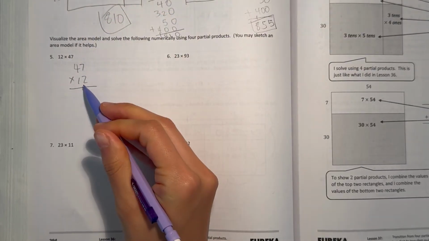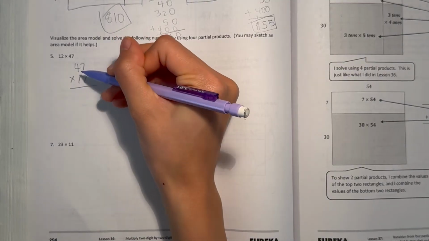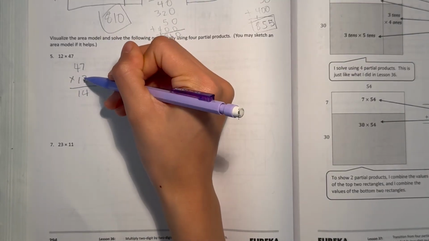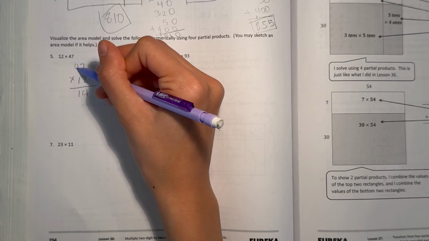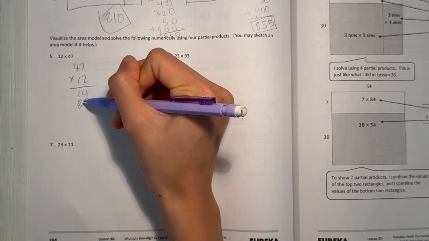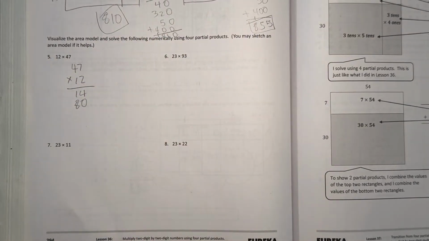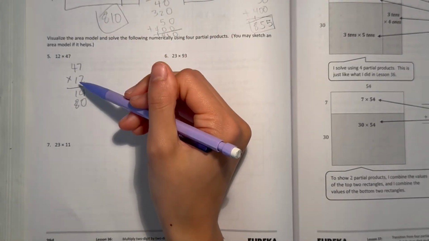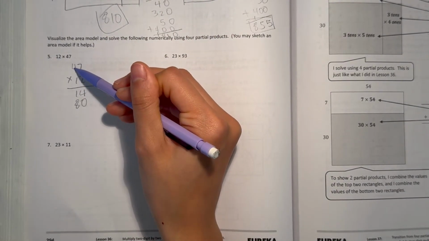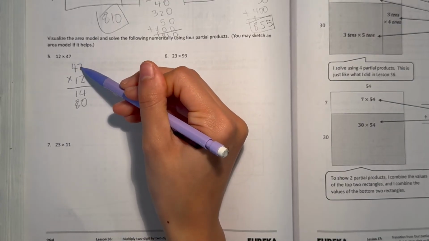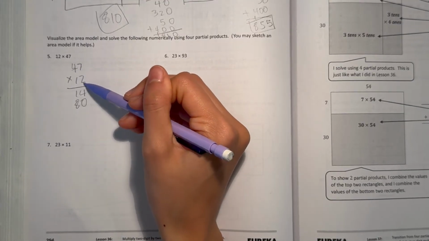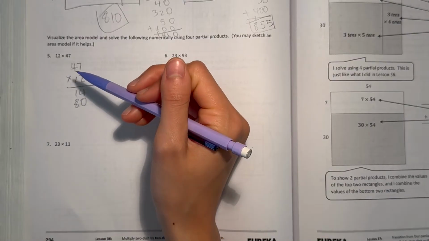So first we look at the 2. 2 times 7 is 14. And then 2 times 40 is 80. So also when you're doing partial products, you want to pay close attention to the place values because you guys might accidentally do 2 times 4, which is 8. But notice how it's 47, so this is 40. So it's 2 times 4 tens, which is 8 tens.